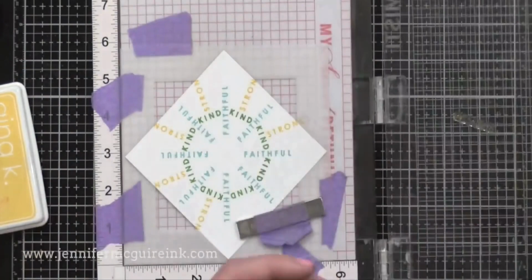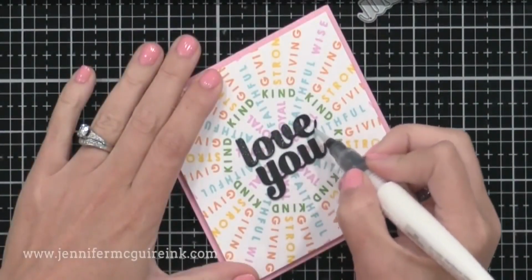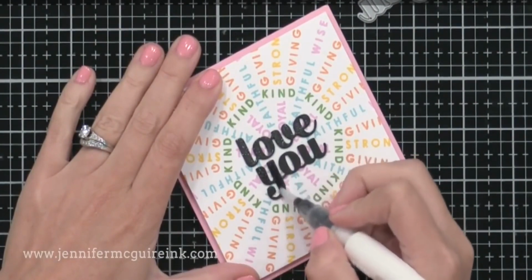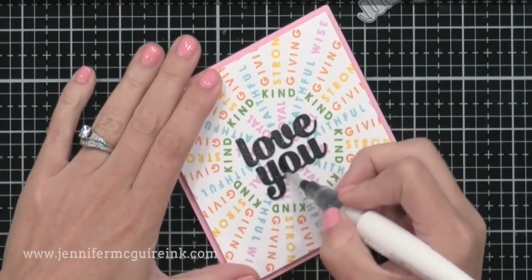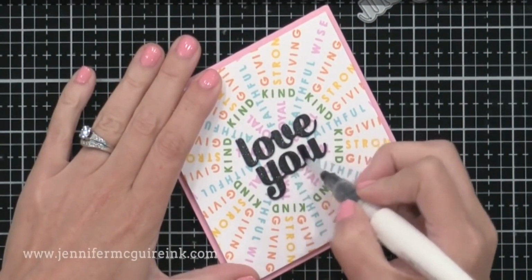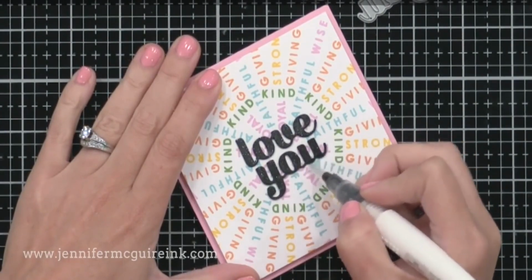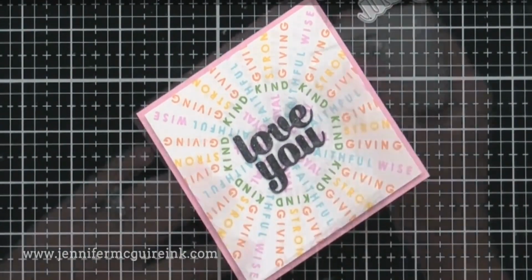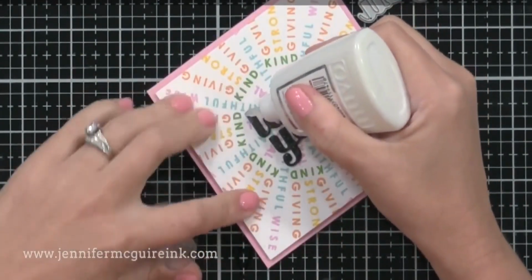Okay, so when I was done, I added this 4 by 4 inch piece to a 4 1/4 by 4 1/4 pink note card. And then I added a Love You die cut from the Birch Press Love and You sugar script dies. I die cut them each 3 times with black cardstock, and I glued them together.